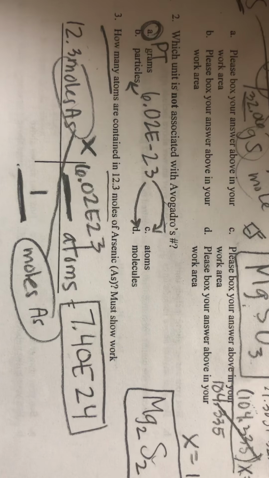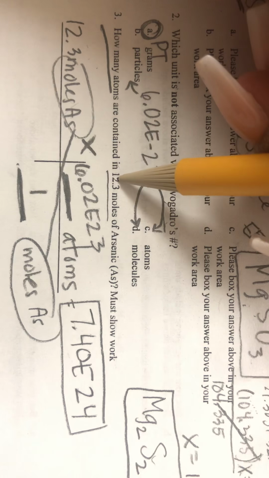After I multiplied those 2 numbers, I get 7.40 times 10 to the 24, and that is your final answer. 7.4 times 10 to the 24 atoms of arsenic.